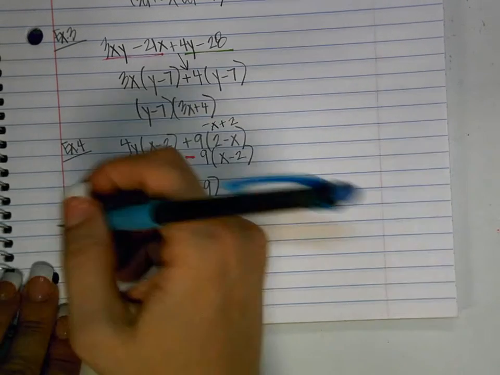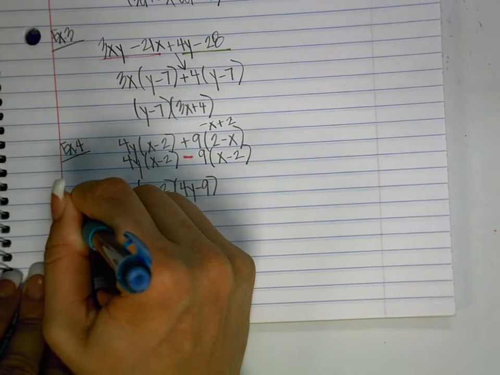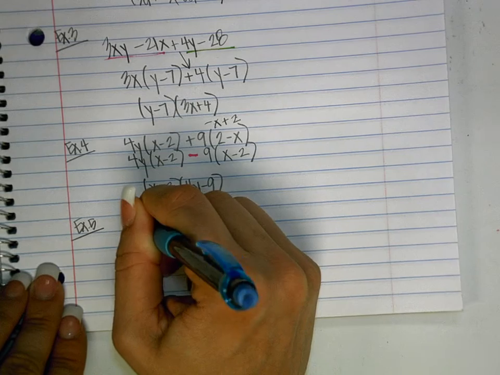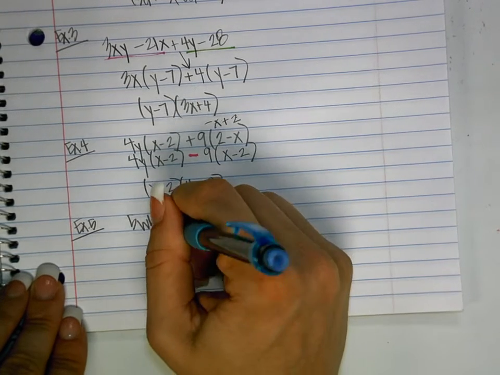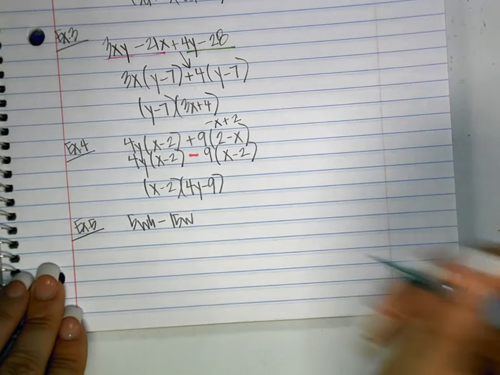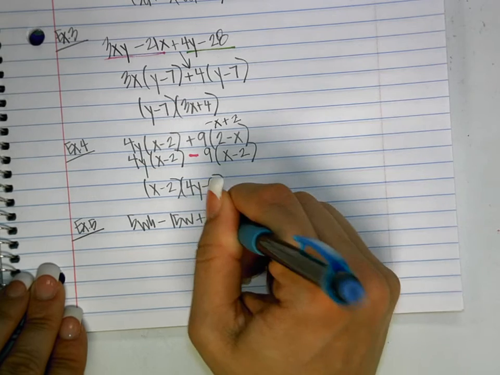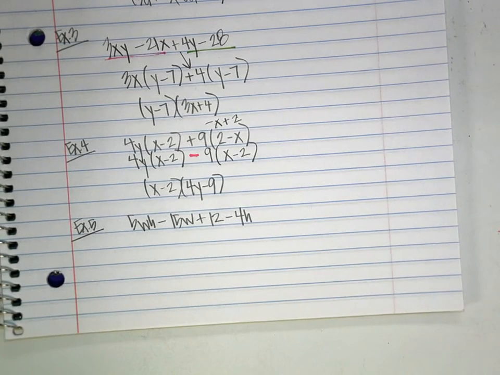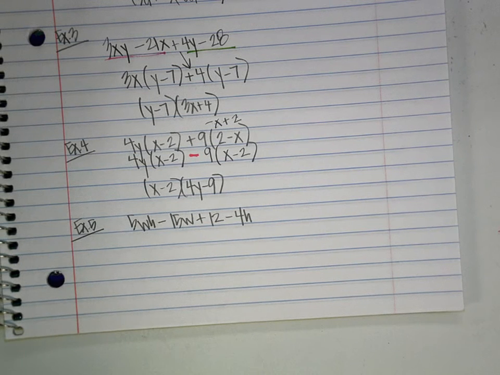Okay, just a couple more. Let's try number 5. I would like you to factor 5wh minus 15w plus 12 minus 4h. 5wh minus 15w plus 12 minus 4h.